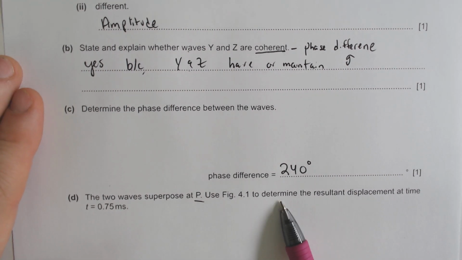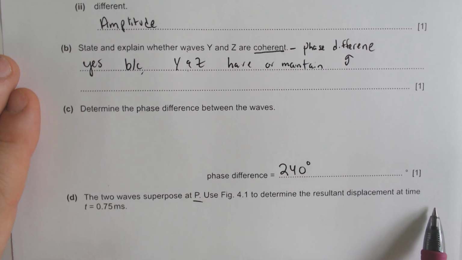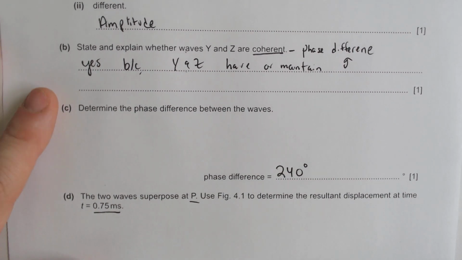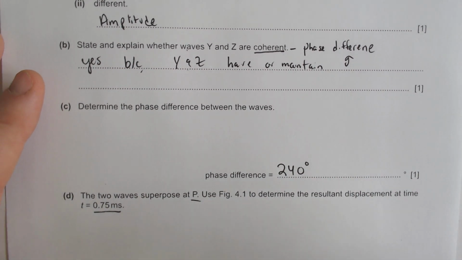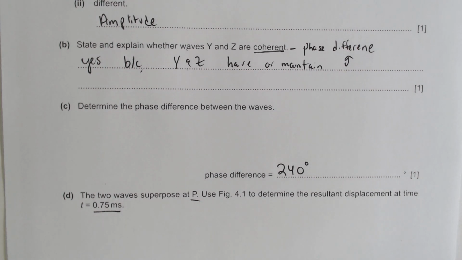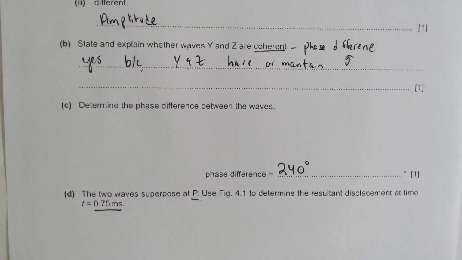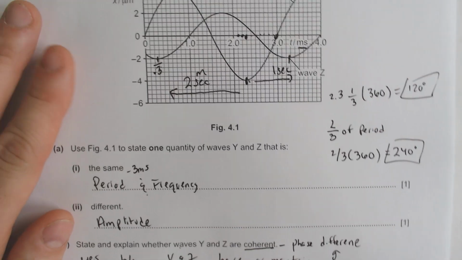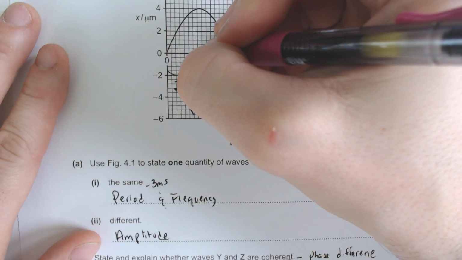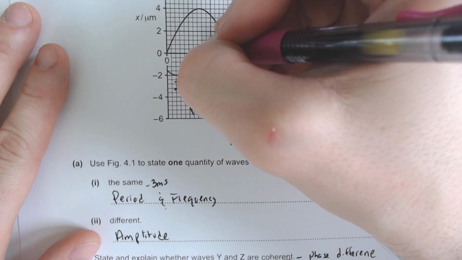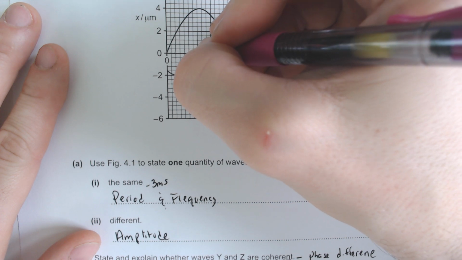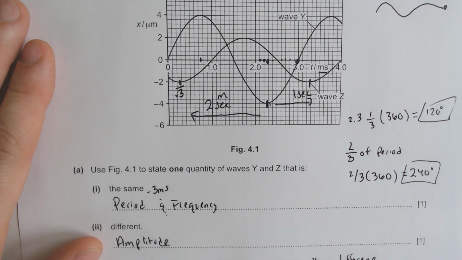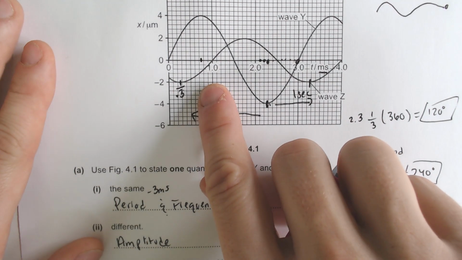Use figure 4.1 to determine the resultant displacement at time 0.75 milliseconds. Okay, so superpose does not mean that it's going to be constructive. It could be a combination of destructive and constructive. So we need to find 0.75, which shouldn't be too hard. It looks like it is 2 and then here. So 2.5 to the left or 0.75 to the right.